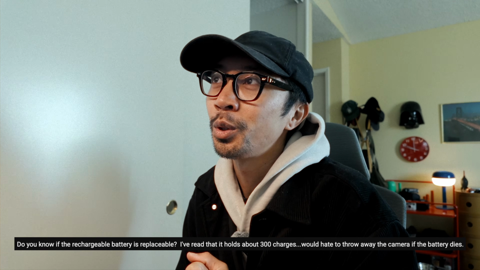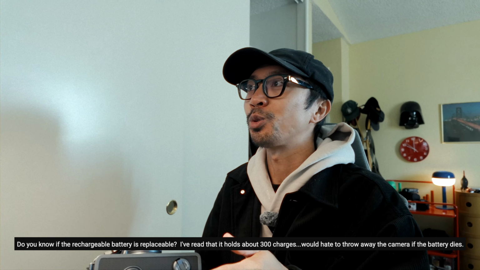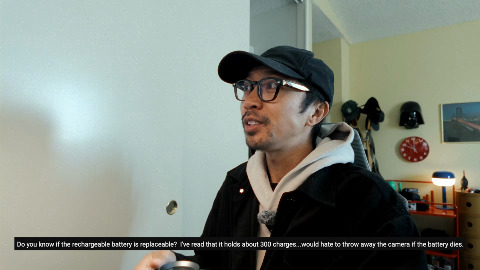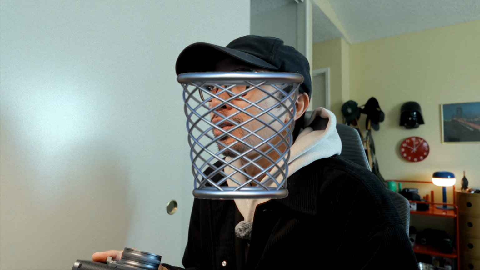Next question, do you know if the rechargeable battery is replaceable? I've read that it holds about 300 charges. Would hate to throw away the camera if the battery dies. And here's another similar comment. I don't like the built-in battery. It looks like after 3 to 5 years, it's already in the basura, in the trash, due to a battery problem.